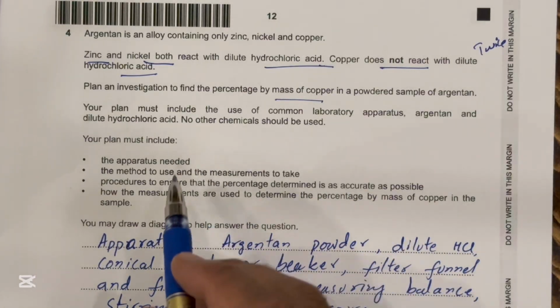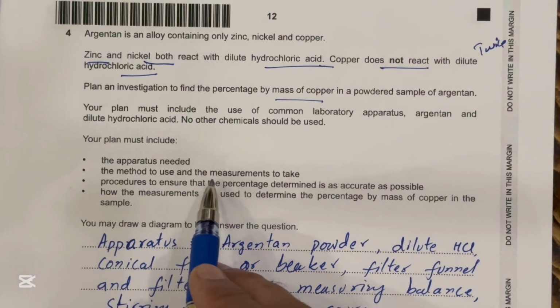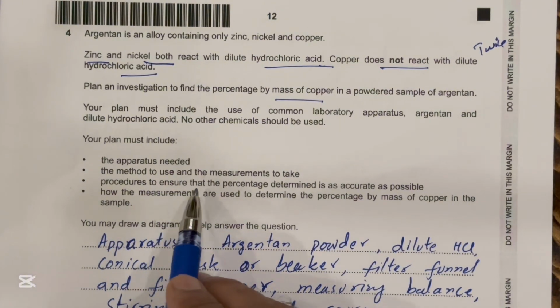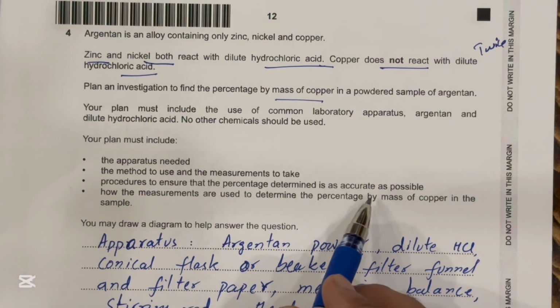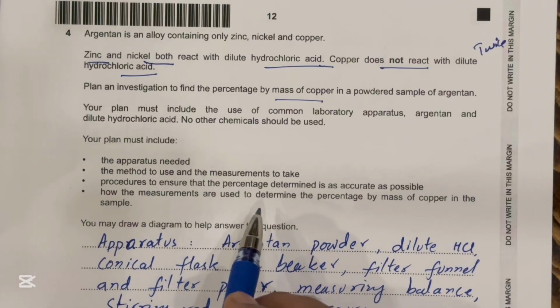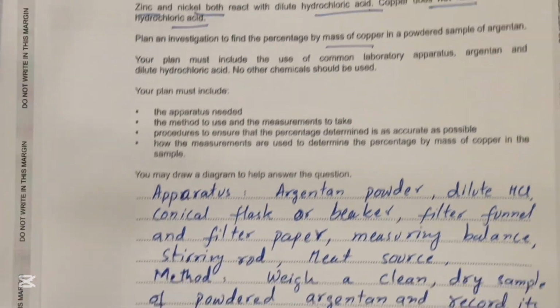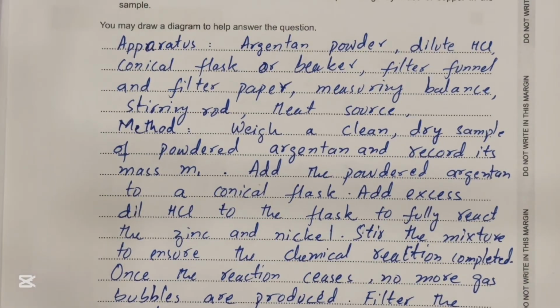Your plan must include the apparatus needed, the method to use, the measurements to take, the procedure to ensure that the percentage determined is as accurate as possible, and how the measurements are used to determine the percentage by mass of copper in the sample. You may draw a diagram to help the question. So I have already written the answer.